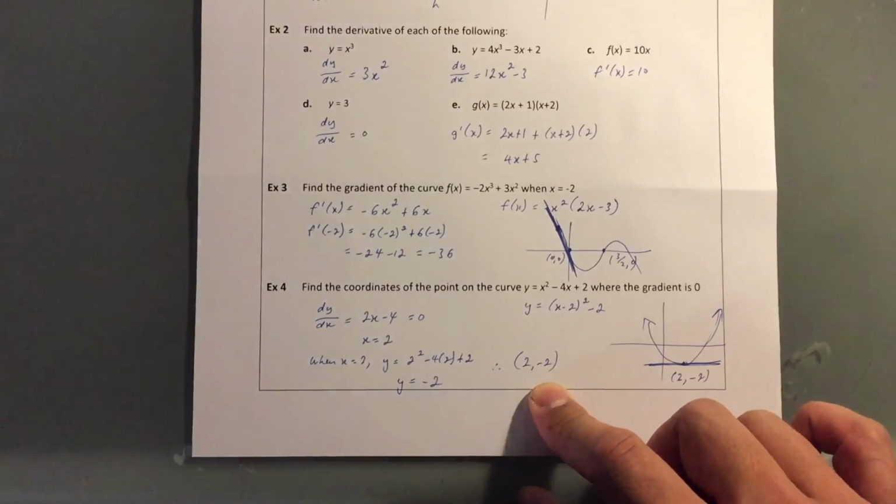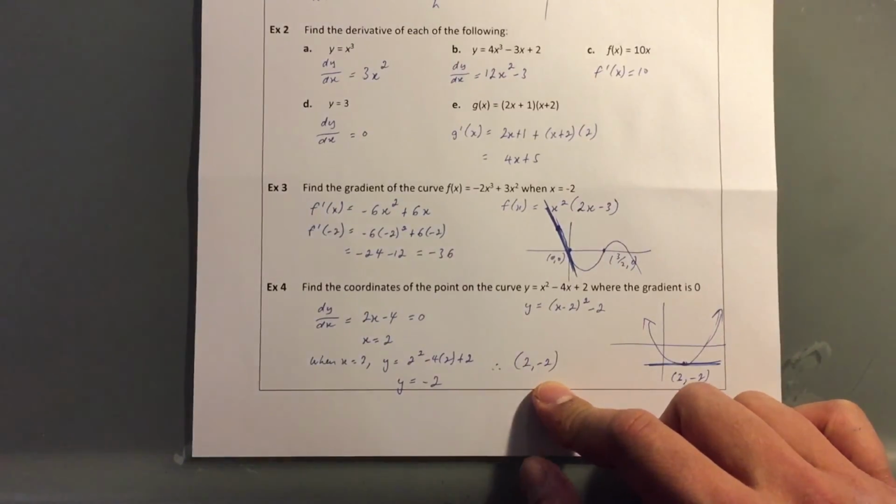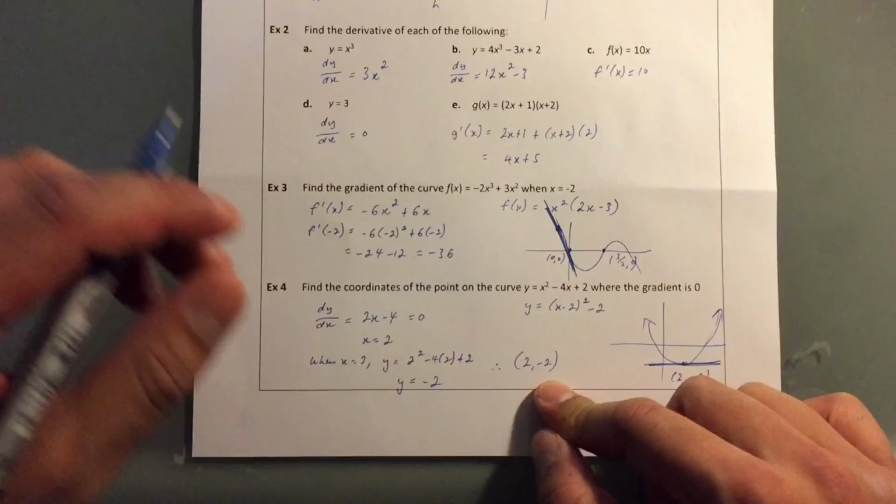So if you can, please spend the rest of this period working on the 19B questions. I'll be back tomorrow and we'll be looking at 19C.